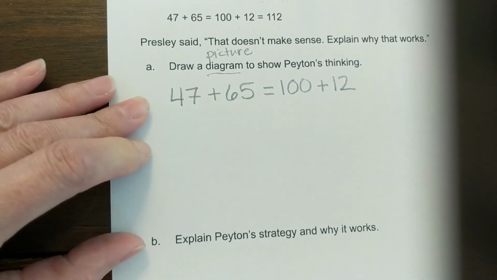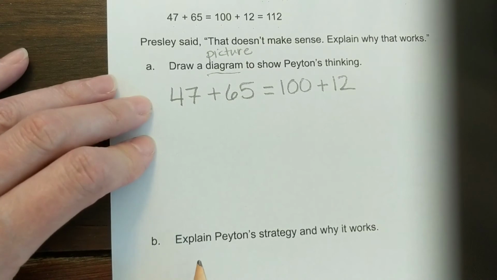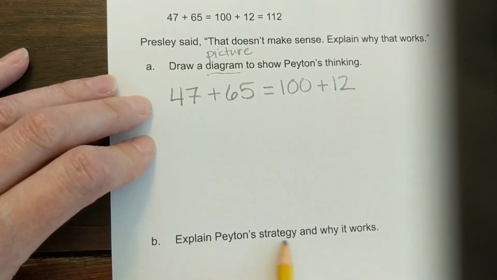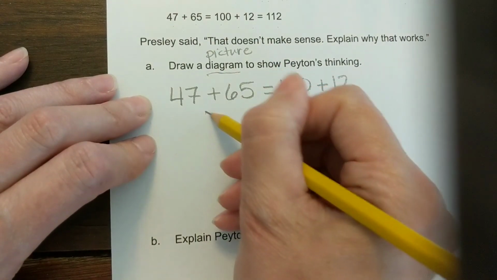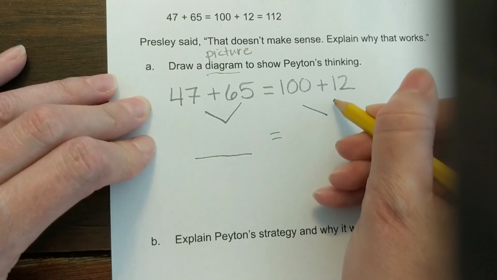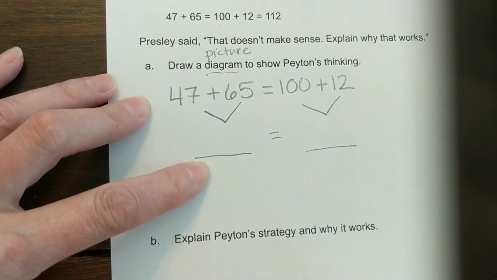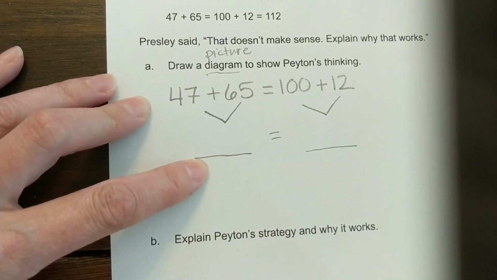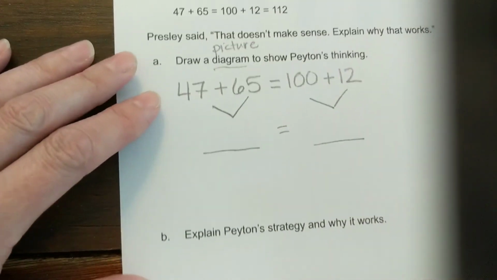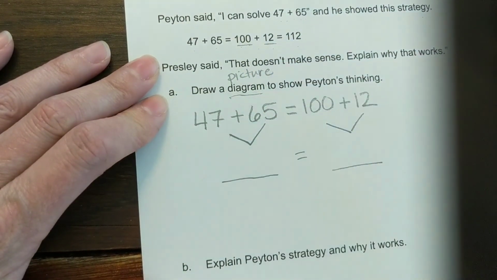Okay. You could draw 10s and 1s and explain the way Peyton was thinking. And then they want you to explain Peyton's strategy and why it works. Why did this work? When I add these together, what do I get? And is that the same as when I add these numbers together? If they are equal and balanced, clearly it's saying that her strategy is correct down here. You need to explain why it worked. What did she do up here? What did she do to get the 100? What did she do to get the 12?